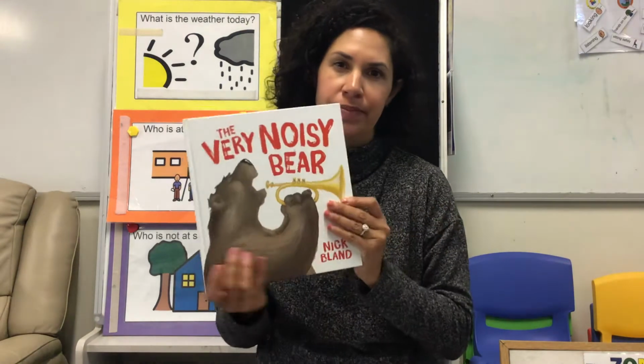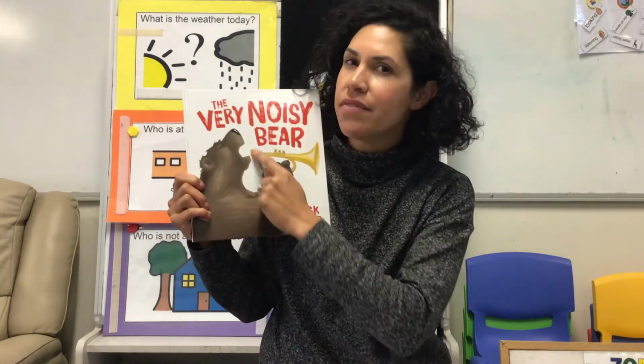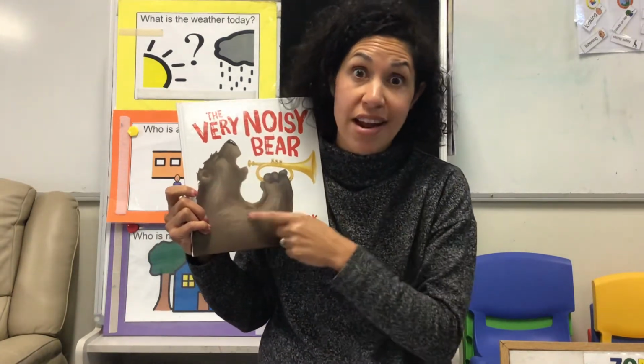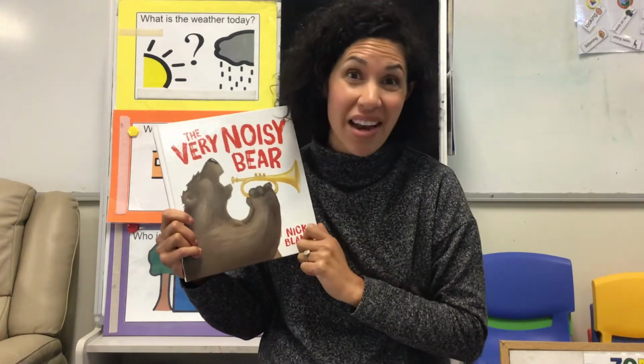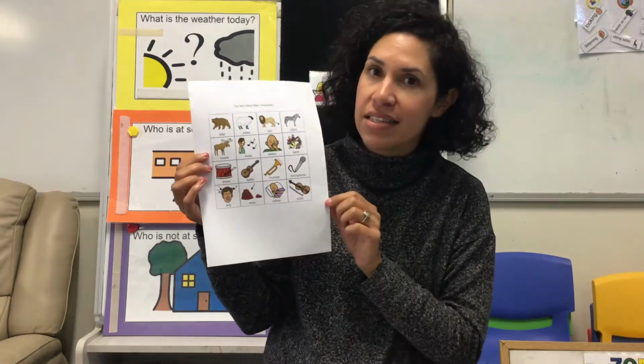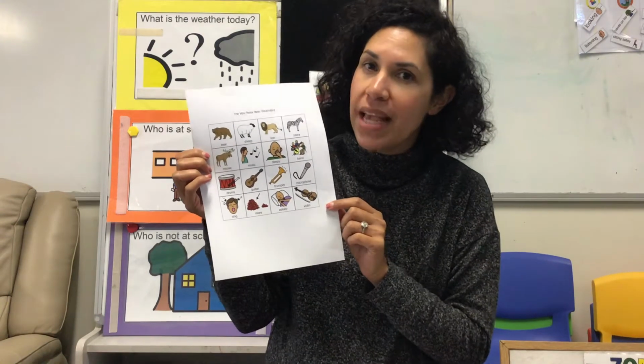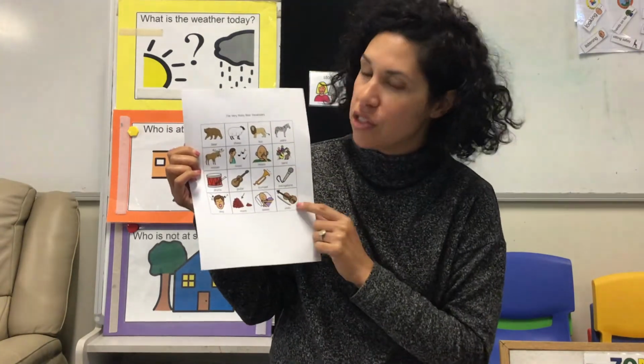Now, our story this week is one where you might recognize some of the characters. It's called The Very Noisy Bear. In this story, we've seen this bear and some of his friends before, when we were reading about the very cranky bear. Lots of us did that at home last year. So you should have in your packs a page like this that goes through all of the different animals and things that we'll see in the story.